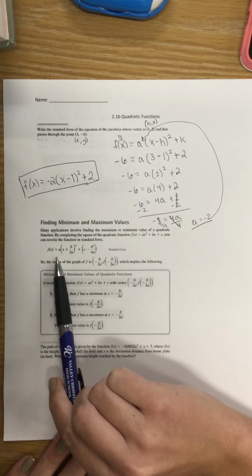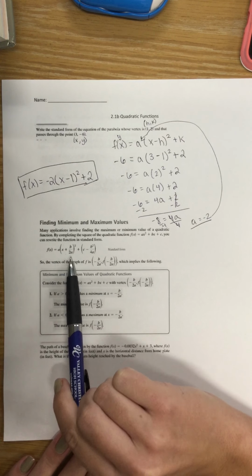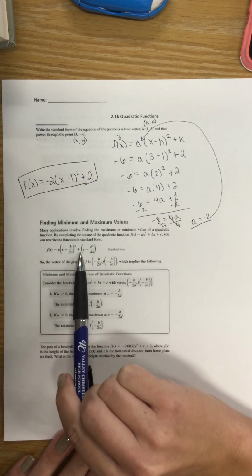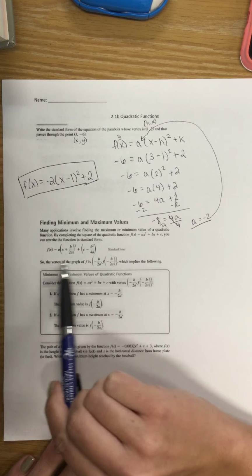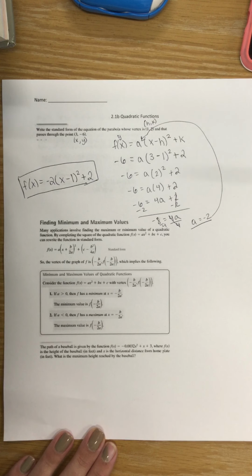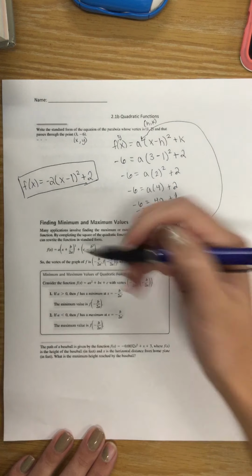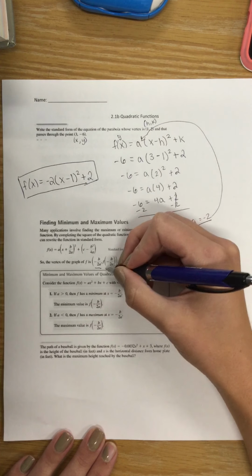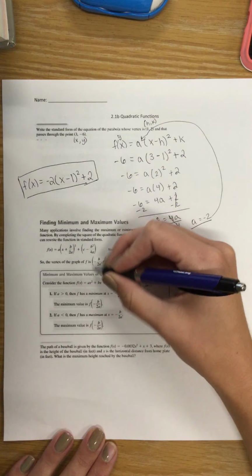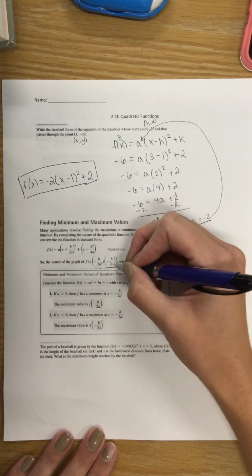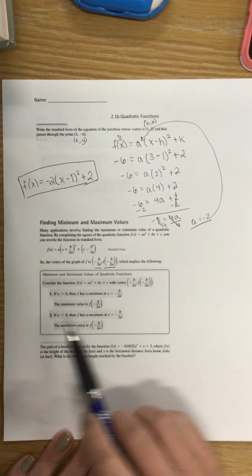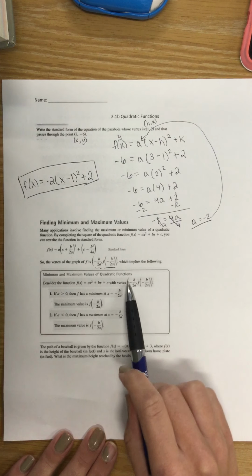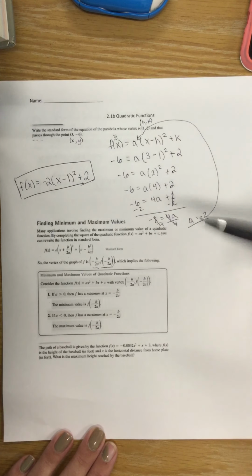Thank you, text. So we have a times (x plus b over 2a) squared plus (c minus b squared over 4a). That's our standard form if we have our a, b, and c values, if we don't have our vertex. So our vertex form is -b over 2a, and this just means whatever we get for that x value, we plug in to the function to get the y value there. So this just says consider the function with the vertex -b over 2a. We plug that in to get the y value.